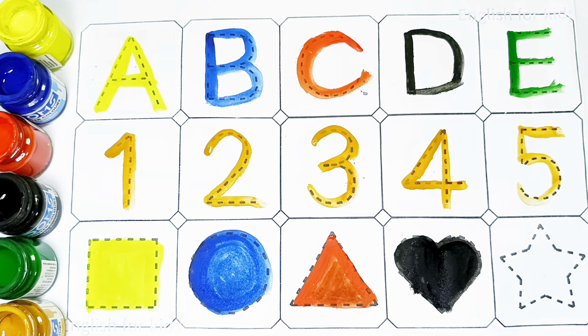Kids, lastly draw star, the shape of star, and use green color.